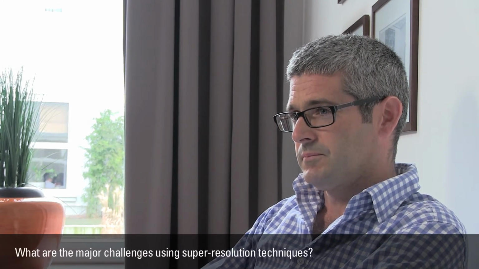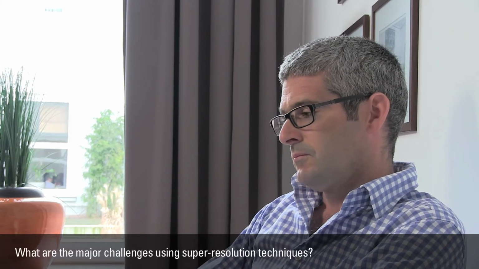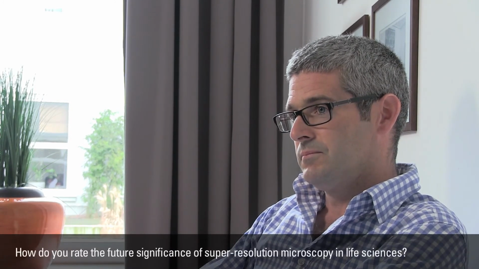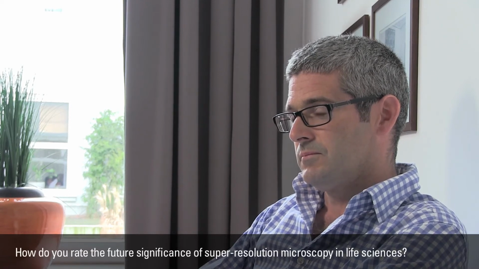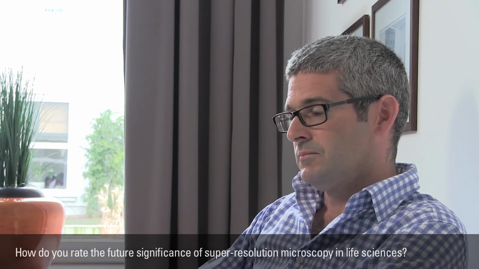What are the major challenges using these super resolution techniques? I guess everyone who's doing large content imaging with super resolution, or genuine high content imaging, is struggling with the volumes of data that we're generating. I think one of the next big challenges is how to analyze and store all this data and make it useful.